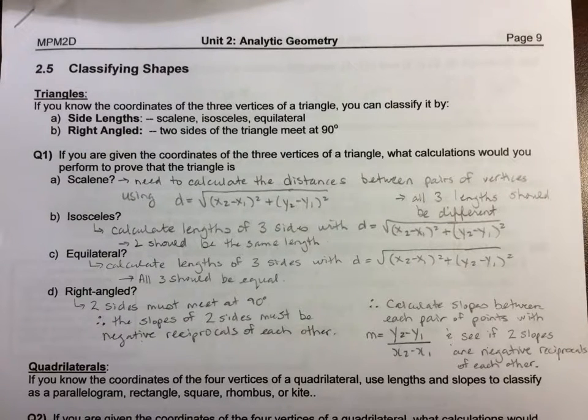Okay, so we were talking about how we can classify shapes. For example, triangles, we can classify them either by their side lengths or by their angles. Now, in terms of what we've been doing, we've been able to calculate the length between any two given points. So if you're given the three vertices of a triangle, you could figure out if it's scalene, isosceles, or equilateral by calculating side lengths.